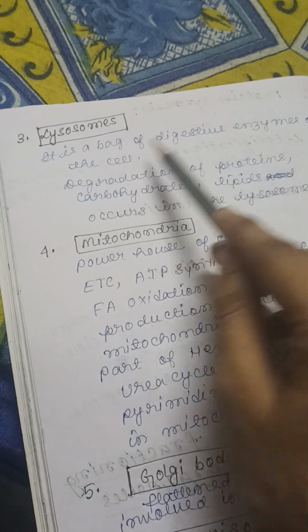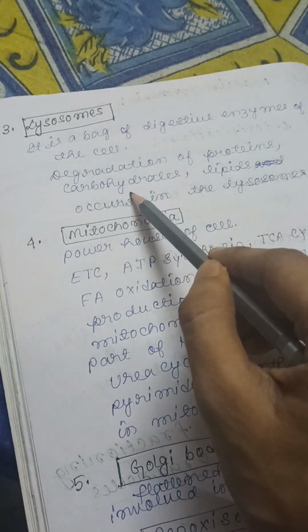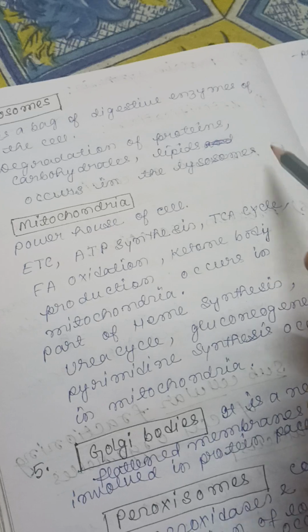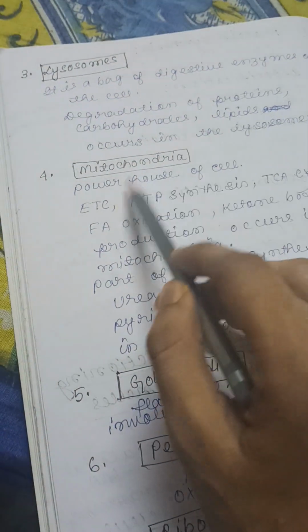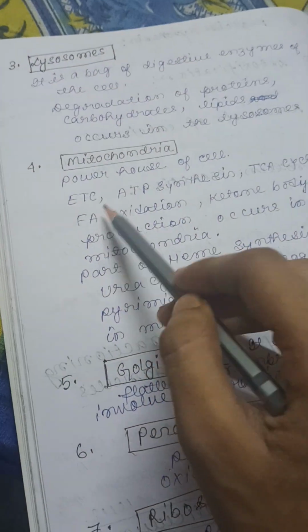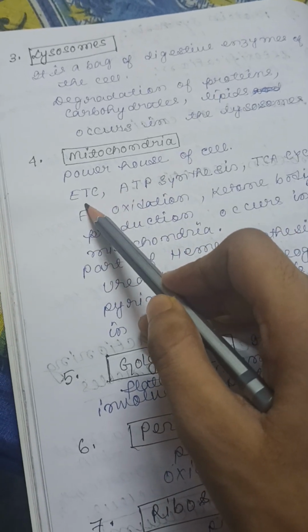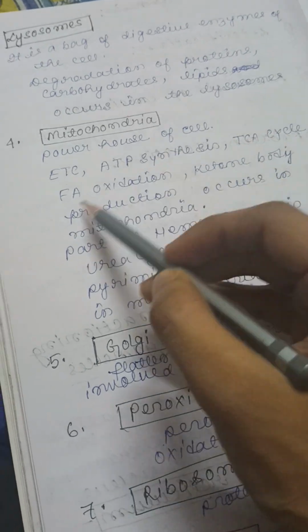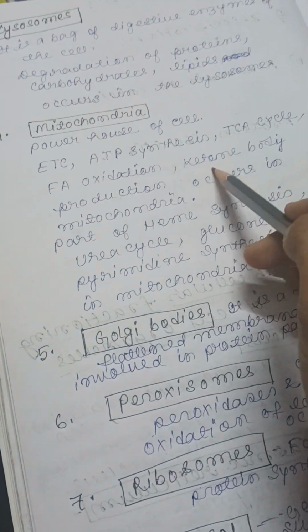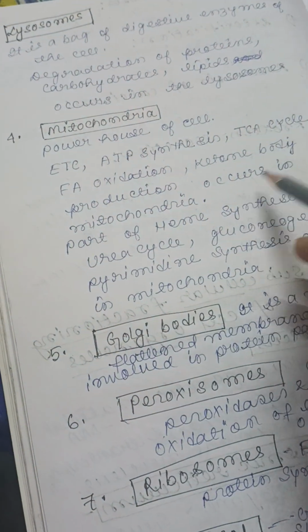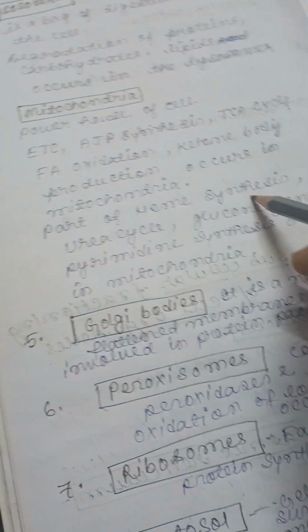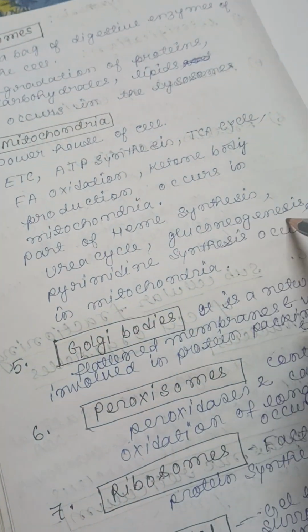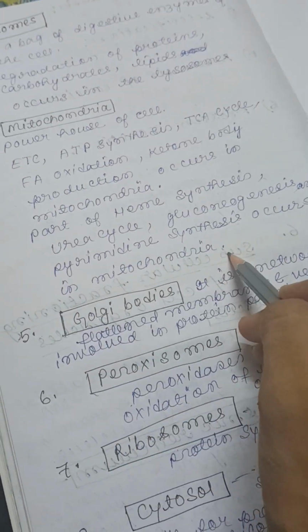Lysosomes are a bag of digestive enzymes of the cell. Degradation of proteins, carbohydrates and lipids occurs in the lysosomes. Mitochondria are the powerhouse of the cell. ETC, that is the electron transport chain, ATP synthesis, the TCA cycle, the tricarboxylic acid cycle, fatty acid oxidation, and ketone body production occur in mitochondria. Part of heme synthesis, the urea cycle, gluconeogenesis, and pyrimidine synthesis also occur in mitochondria.